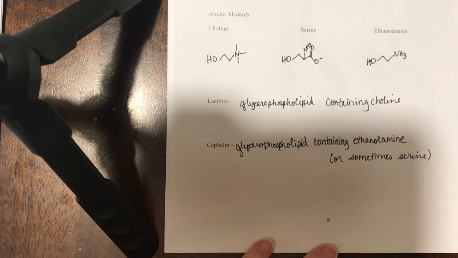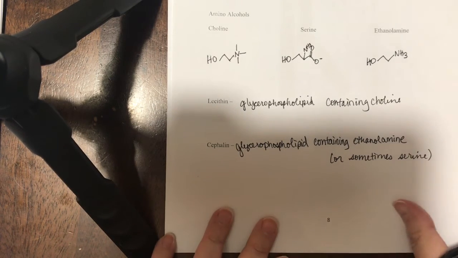Okay, a glycerophospholipid containing ethanolamine or sometimes serine is called cephalin.